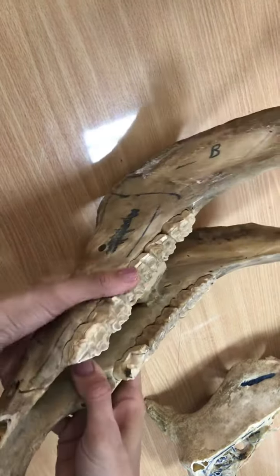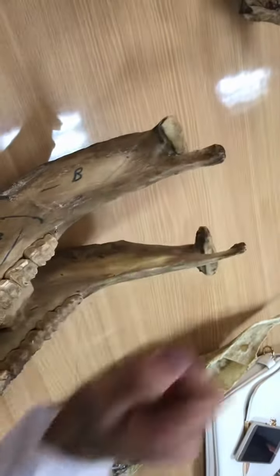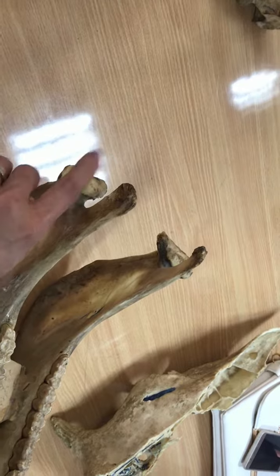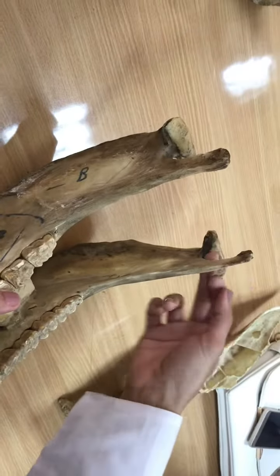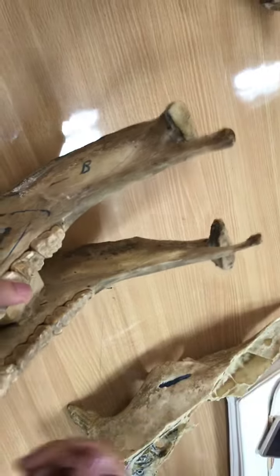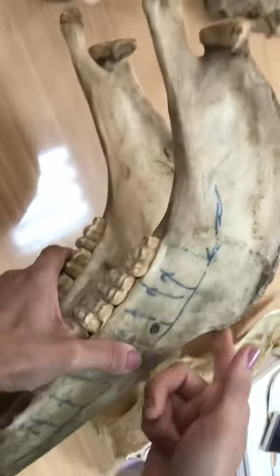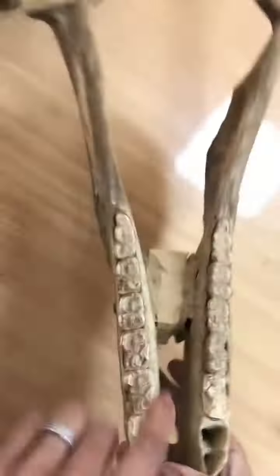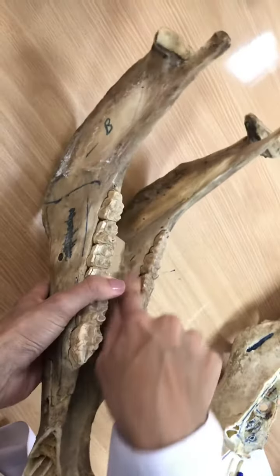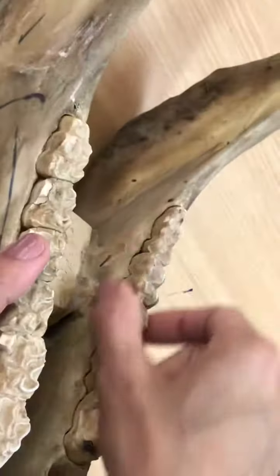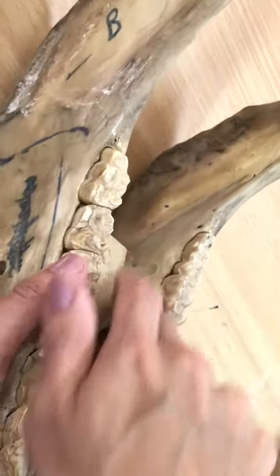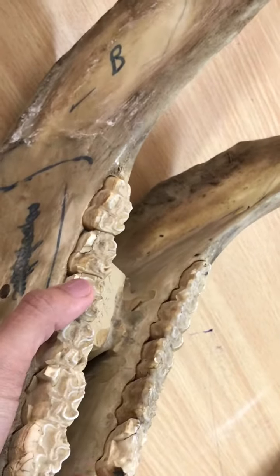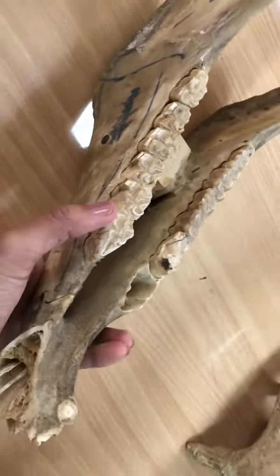Then we have two processes, the coronoid process and the condyloid process, which is at the site of articulation with the skull. Between them there is a notch, the mandibular notch, and another notch here, the vesicular notch, forming a vesicular groove. This is the intermandibular space. Beside the premolar and molar teeth, there is a line for the mylohyoid muscle, called the mylohyoid line. I think it's finished.